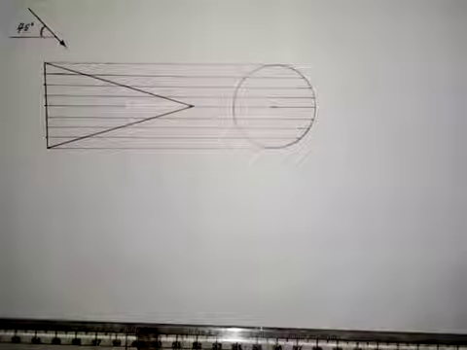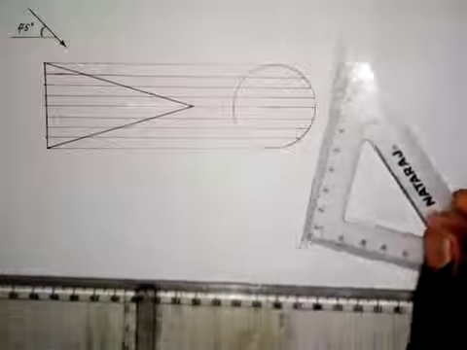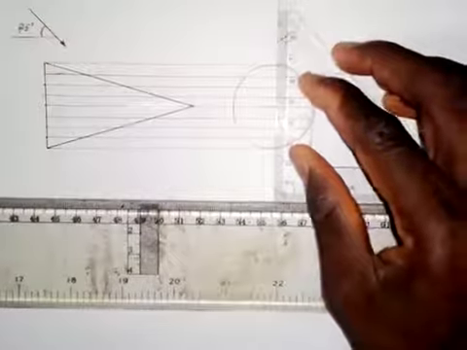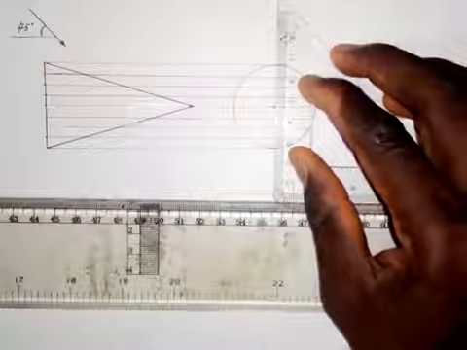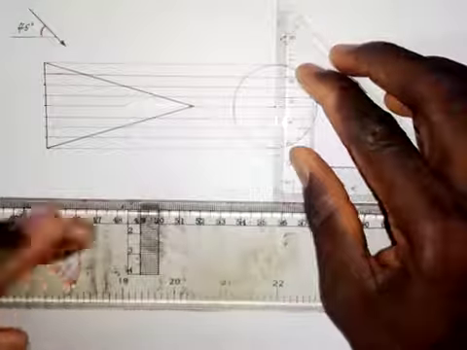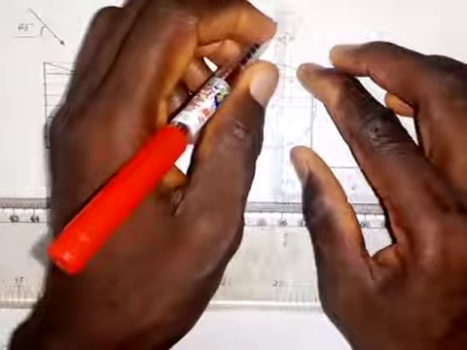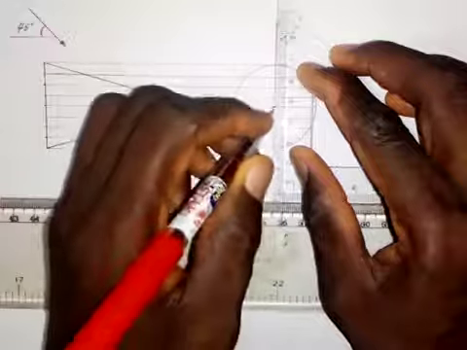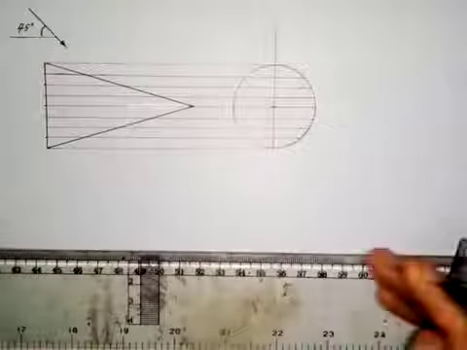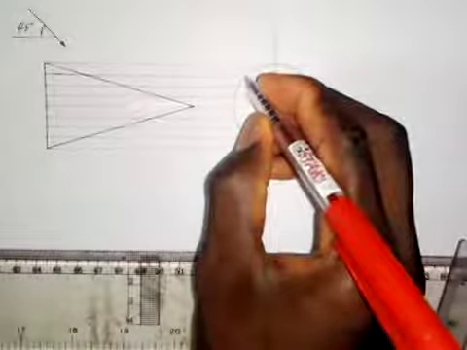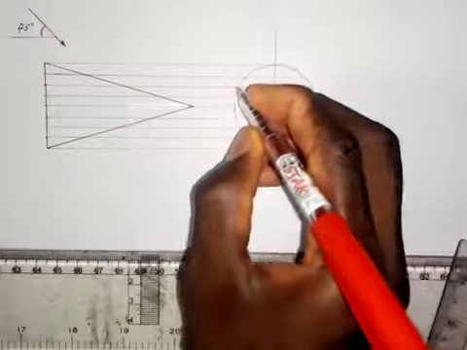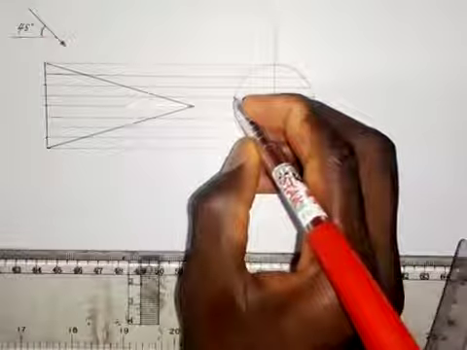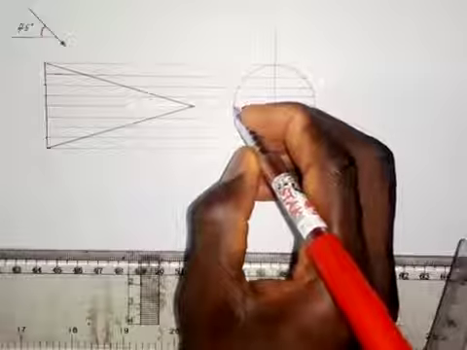Alright, having done this, the next thing is that I'm going to draw a vertical line through the center of this circle here. Then I will draw a vertical line through this point, this point, this point, and this point on the circle.